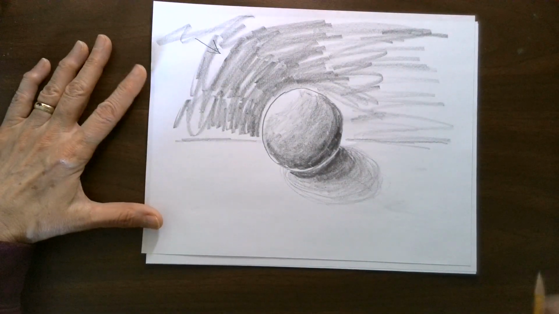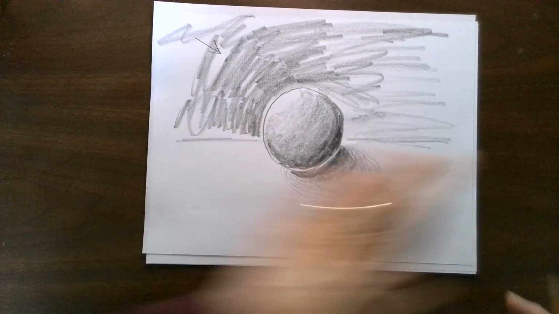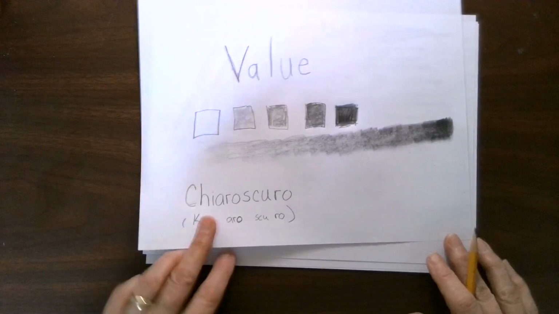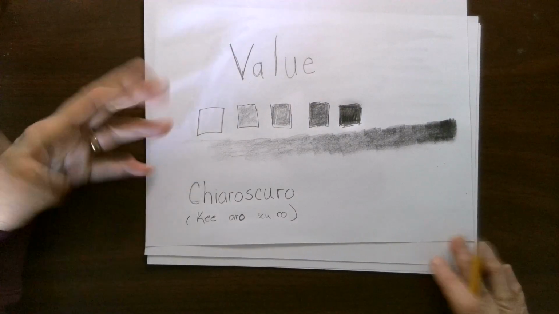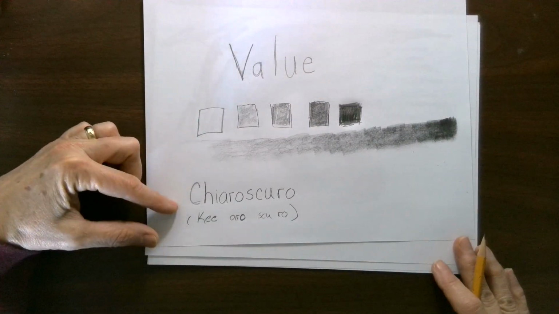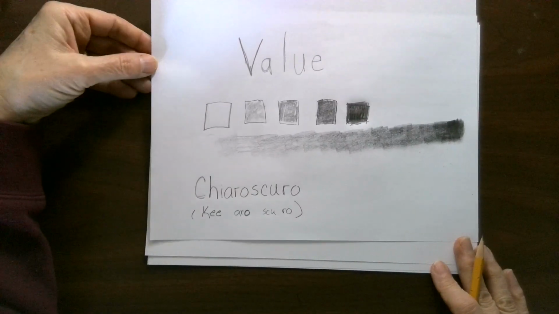So have fun playing with value today. And try different types of objects and see if you can bring out the value and get that rounded chiaroscuro type of look. Have a great day.